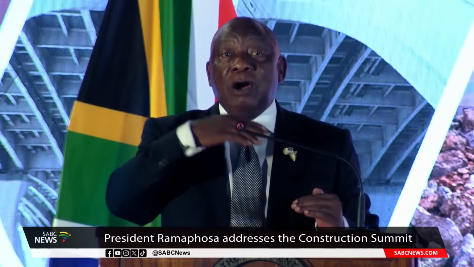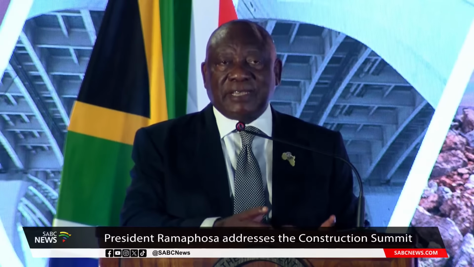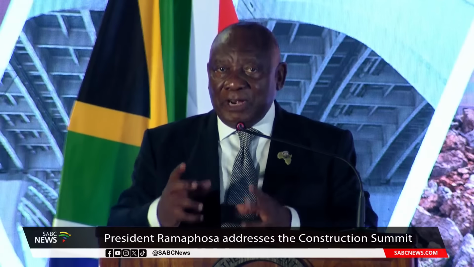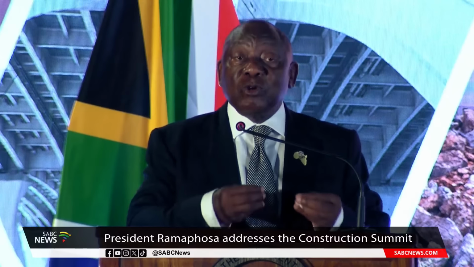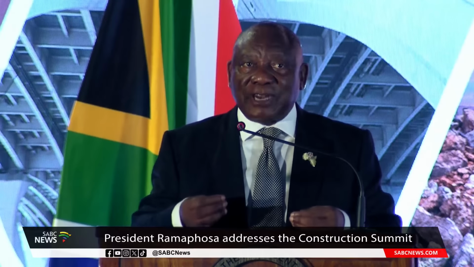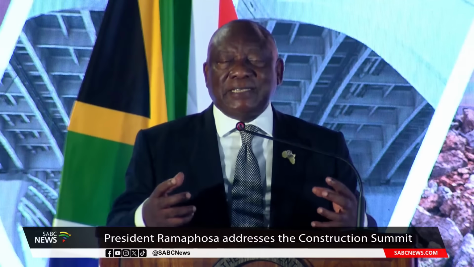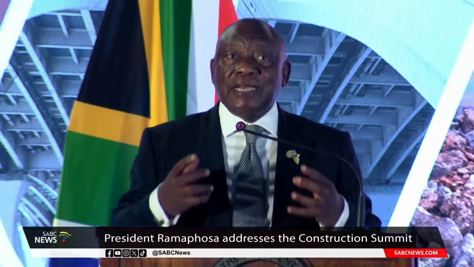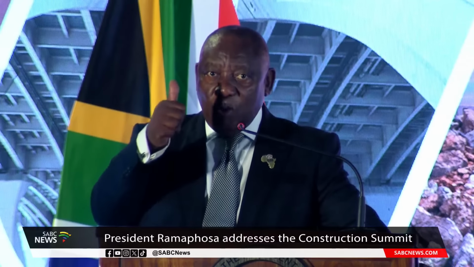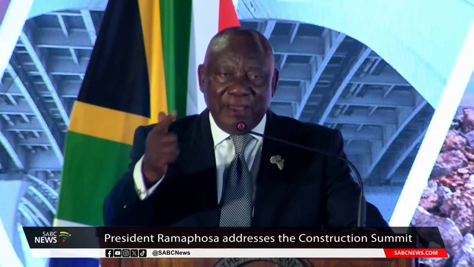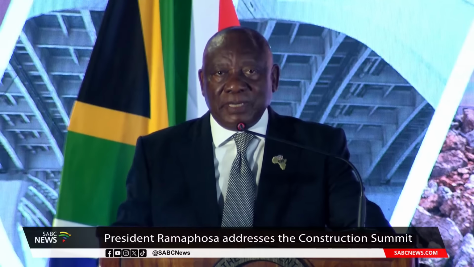Our country has now moved to a level where we are very serious about infrastructure. We're very serious about enabling the construction industry to do what they do best, to construct big and impactful facilities and structures, and to do it with the confidence that we have the money, 1 trillion rand, we have the systems in place, and we have the enabling environment.